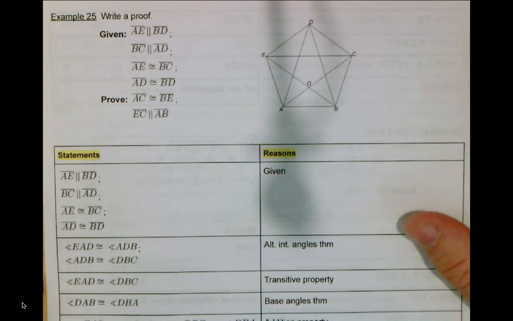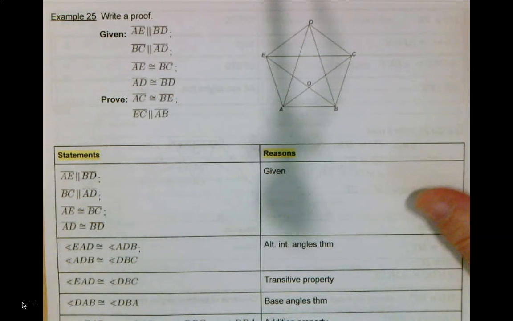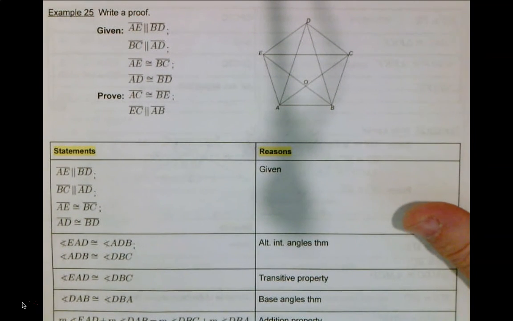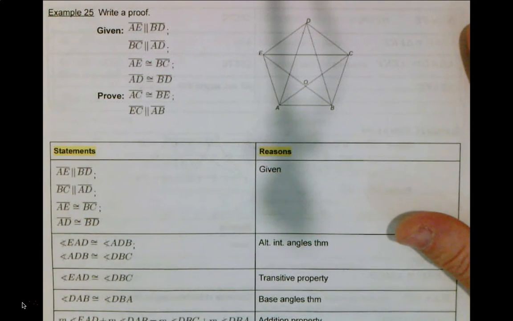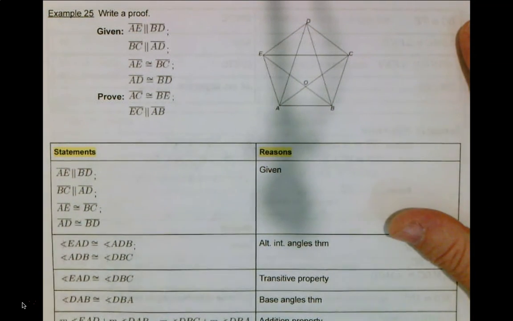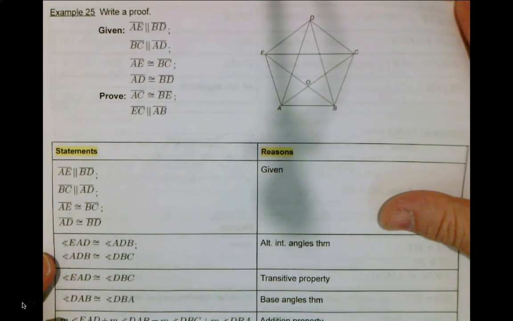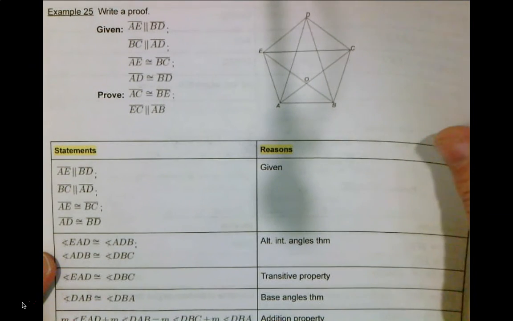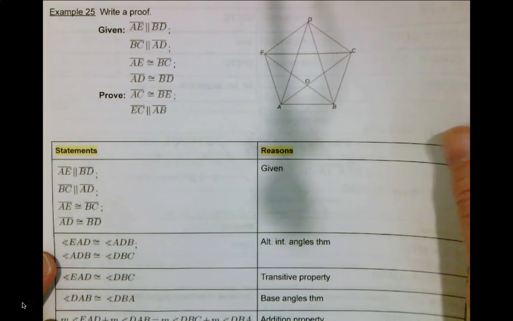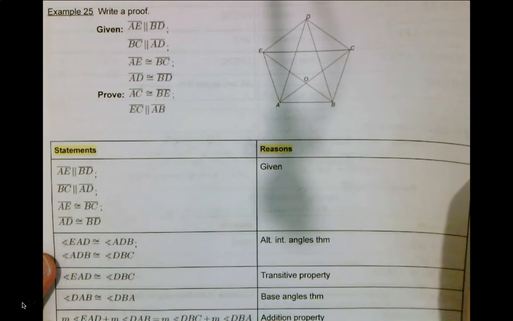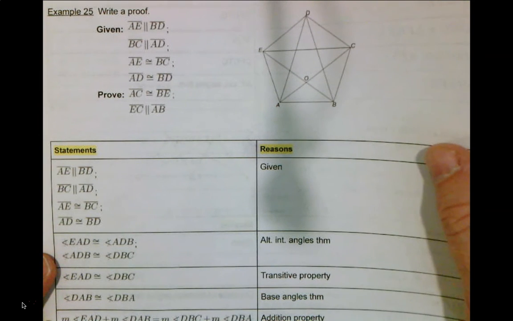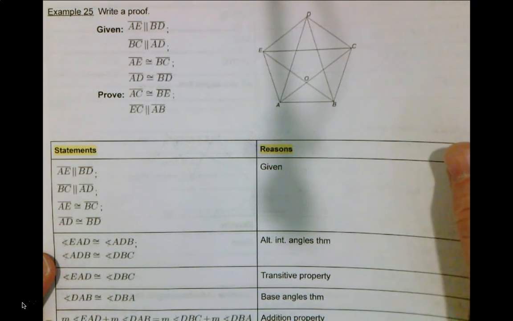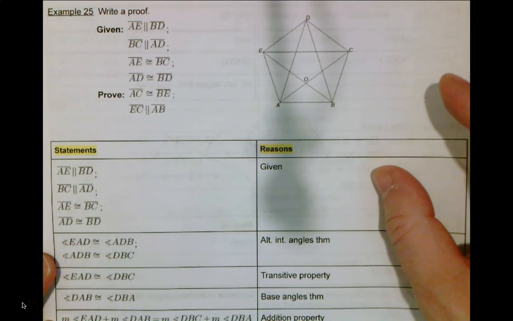And I am not going to go through example 25. Example 25 is incredibly difficult and time consuming. And since this video is already 1 hour and 46 minutes long, I'm not going to take the time to go through this proof. This is far more difficult than anything you will ever see on a quiz or a test. It's a great proof. On a scale of 1 to 10, this is probably a 72.